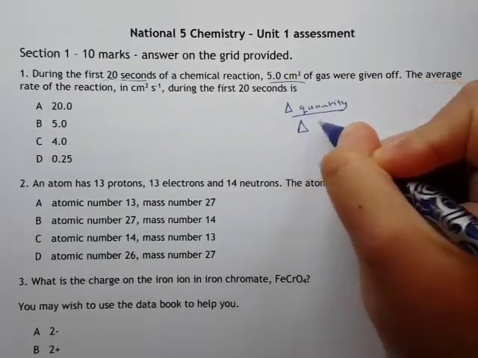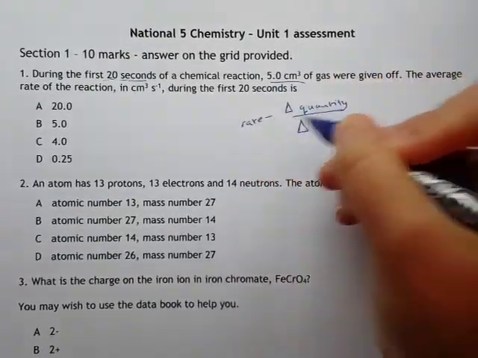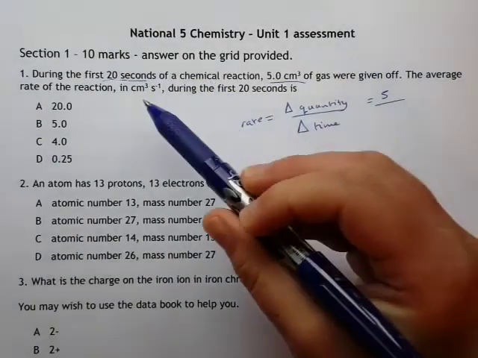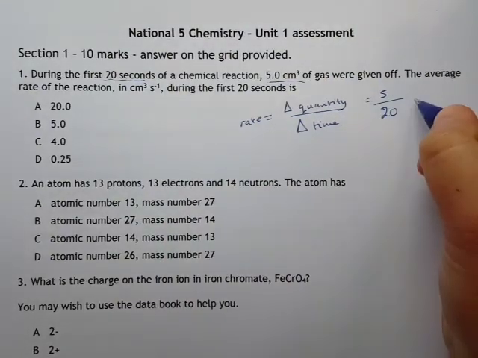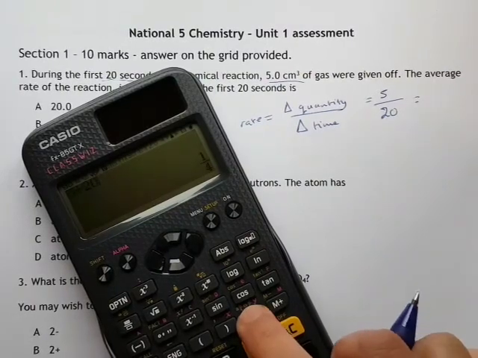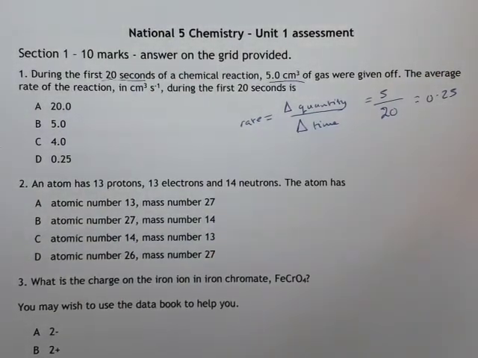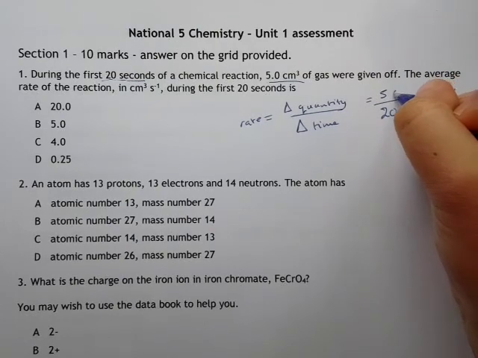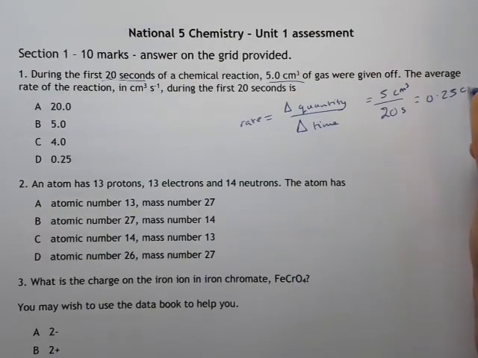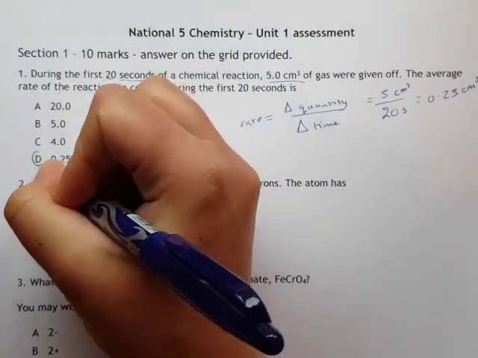So I might do a little bit of working if I was doing this myself in a test. So rate is change in quantity divided by change in time. The quantity is 5 centimetres cubed. The time in this case was 20 seconds. 5 divided by 20. If I do this in my calculator, that gives me 0.25. Now I don't need to worry in this case about the units, but I can check. So my quantity was centimetres cubed, my time was 20 seconds, so that will give me units of centimetres cubed per second. So the correct answer for 1 is D.